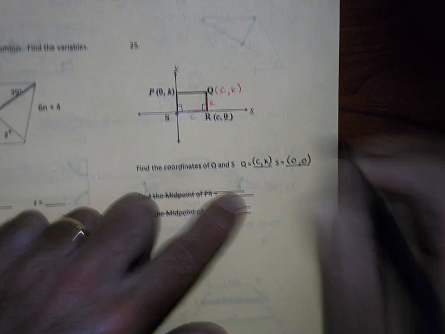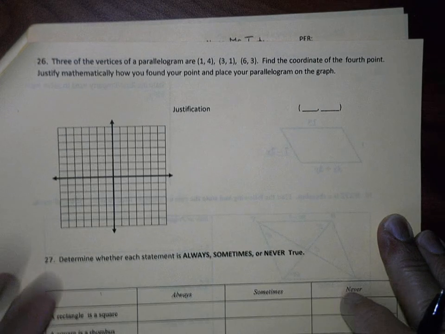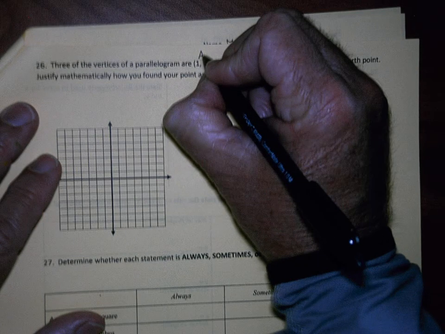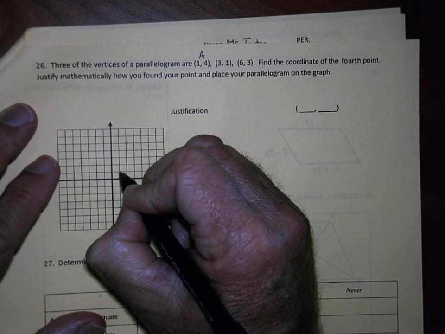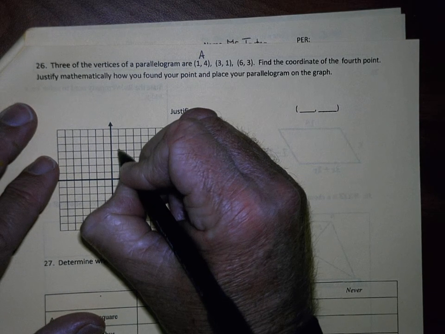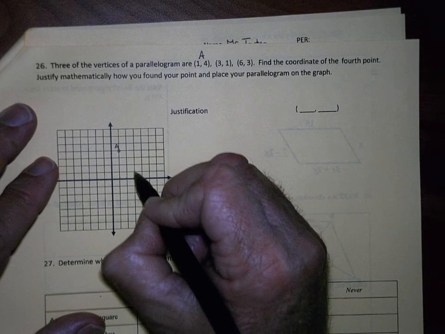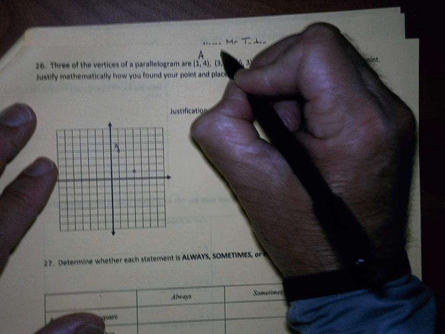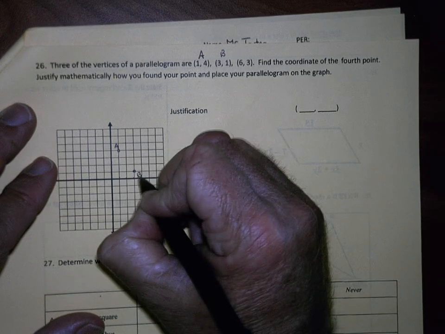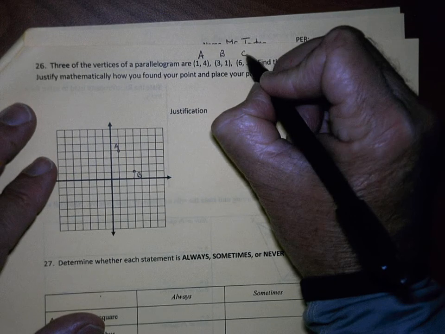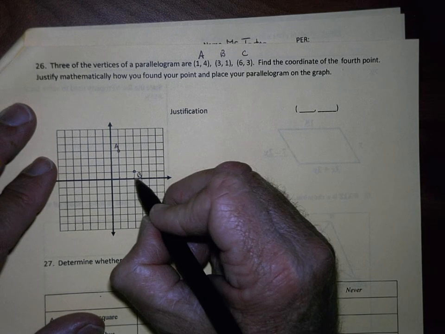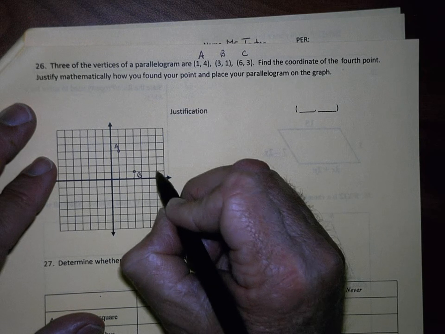Okay. Number 26. 26 says 3 of the vertices of a parallelogram are (1, 4). I'm going to call that A, and I'm going to plot it over 1, up 4. There's A. Okay, (3, 1): over 1, 2, 3, up 1. I'm going to call that B. You could have called it whatever you wanted to. Over 6, up 3. So 3, 4, 5, 6, up 3. I'm going to call that C.